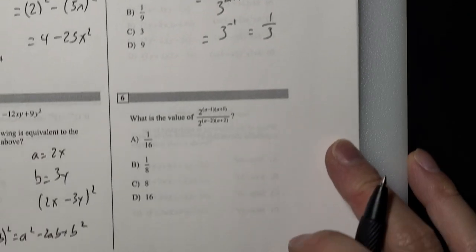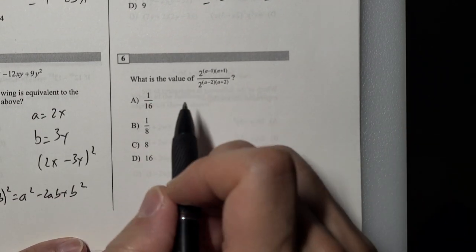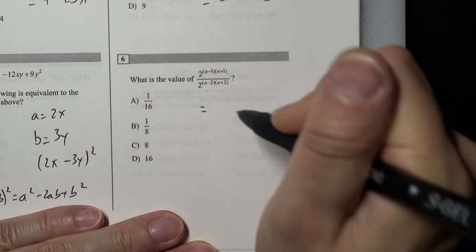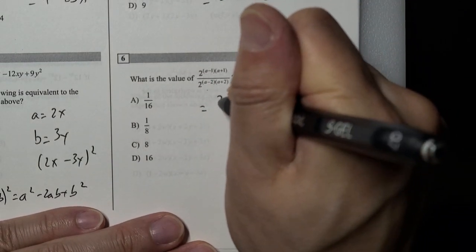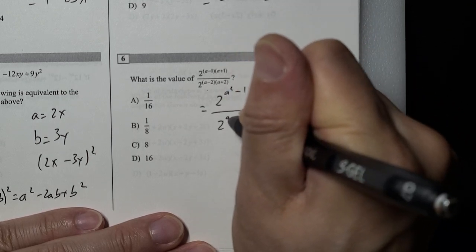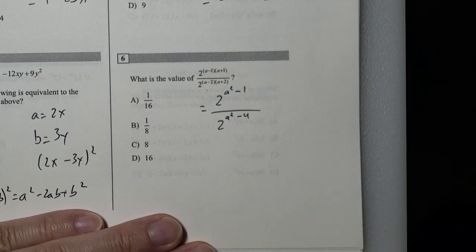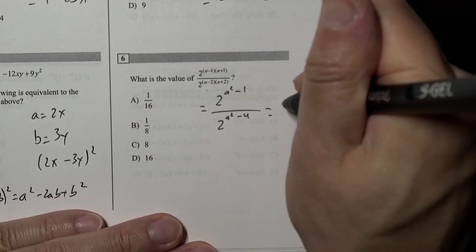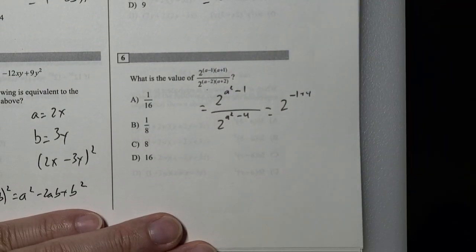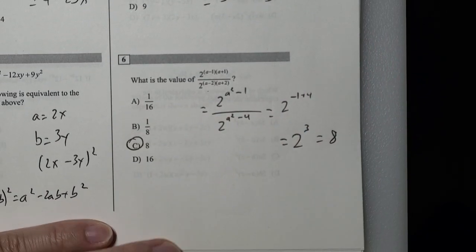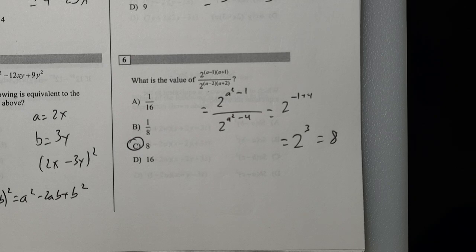Okay, we didn't really need FOIL or anything like that there. Okay, this one, let's use the difference of 2 squares formula. 2 to the a squared minus 1 over 2 to the a squared minus 4. Okay, properties of exponents, let's subtract the 2 powers. So it'll be 2 to the minus 1 plus 4, which is 2 cubed, which is 8. That's our answer. Oh, this was a very quick video, 5 minutes-ish.